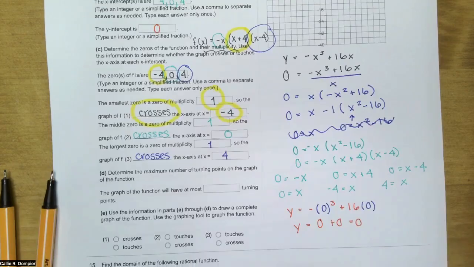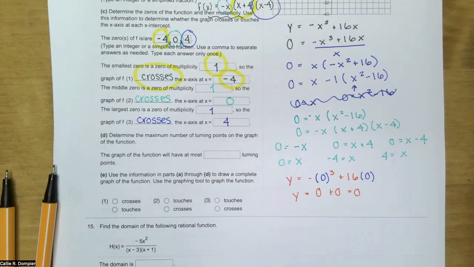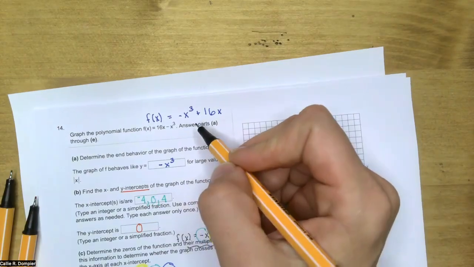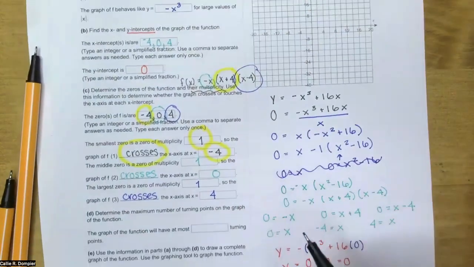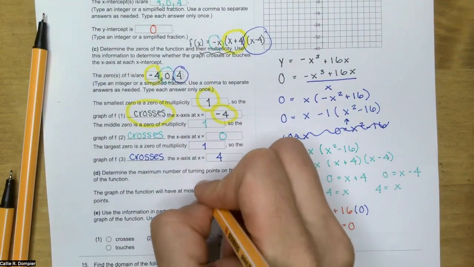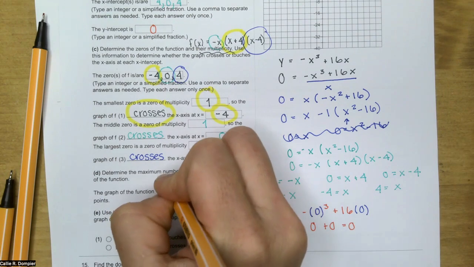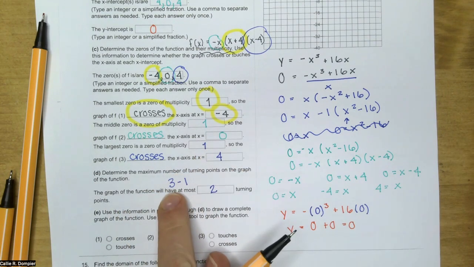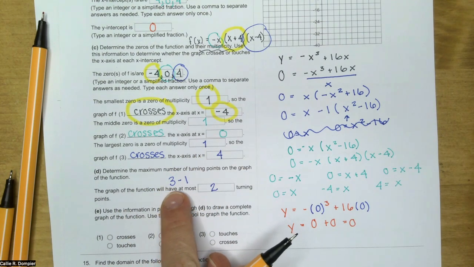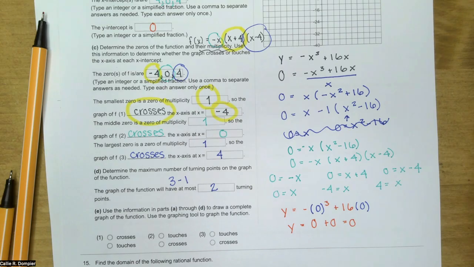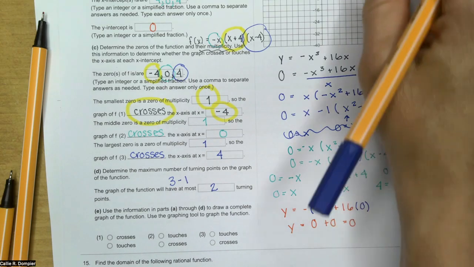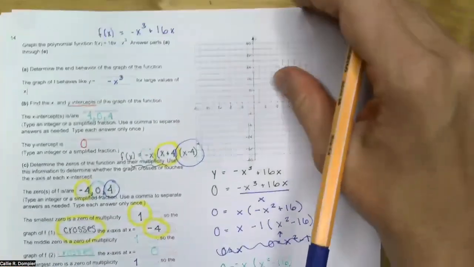Good. Determine the maximum number of turning points on the graph of the function. It's a power of 3, so the maximum number of turning points is 3 minus 1, which is 2. Whatever your power is, minus 1 is the maximum number of turning points. So we need to draw a complete graph of the function using the graphing tools.